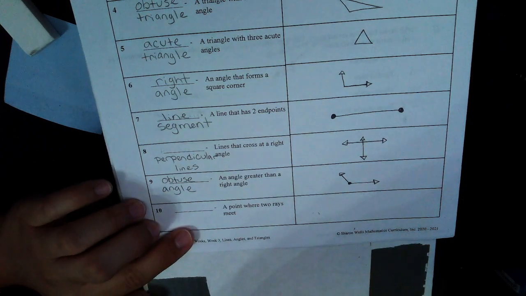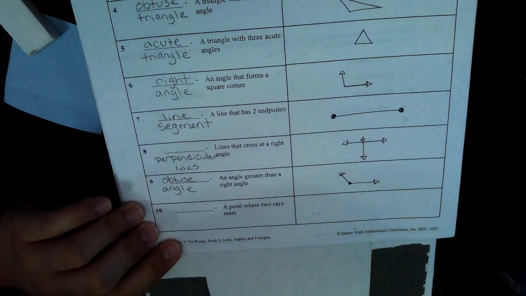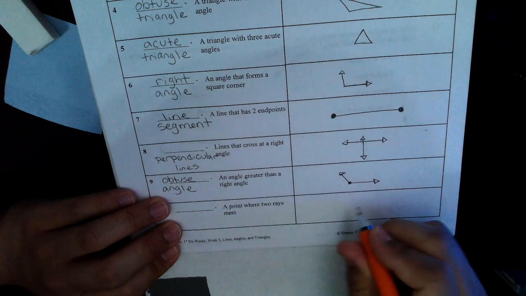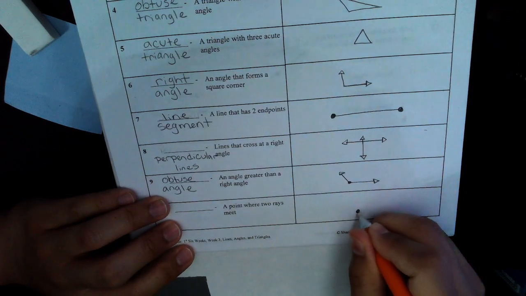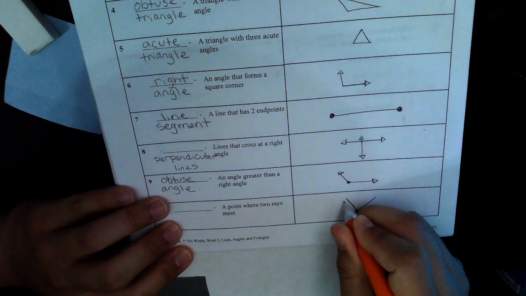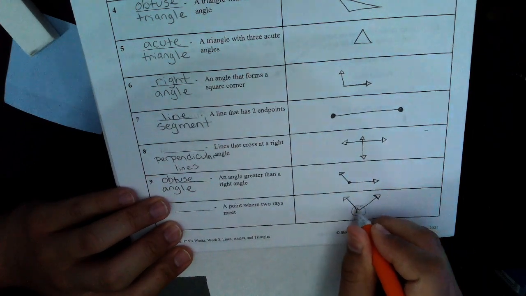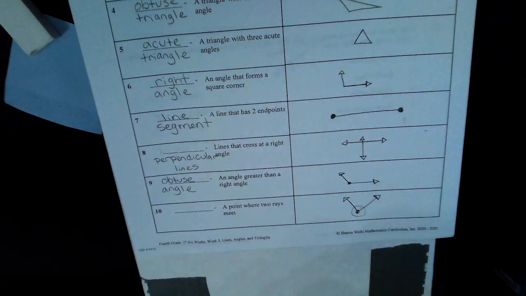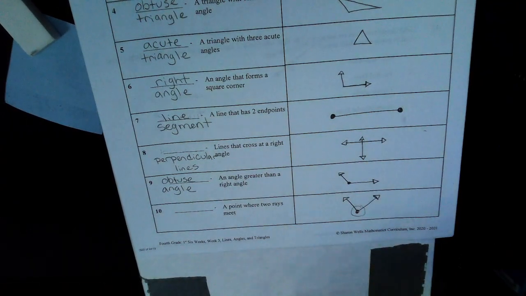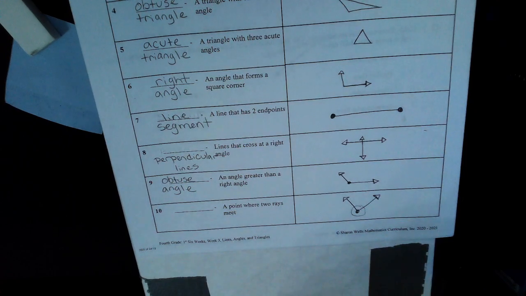Problem 10 says a point where two rays meet. So when I have two rays, right here, where they actually touch or run into each other, what do we call that in math? Where the two rays meet. What do we call it?